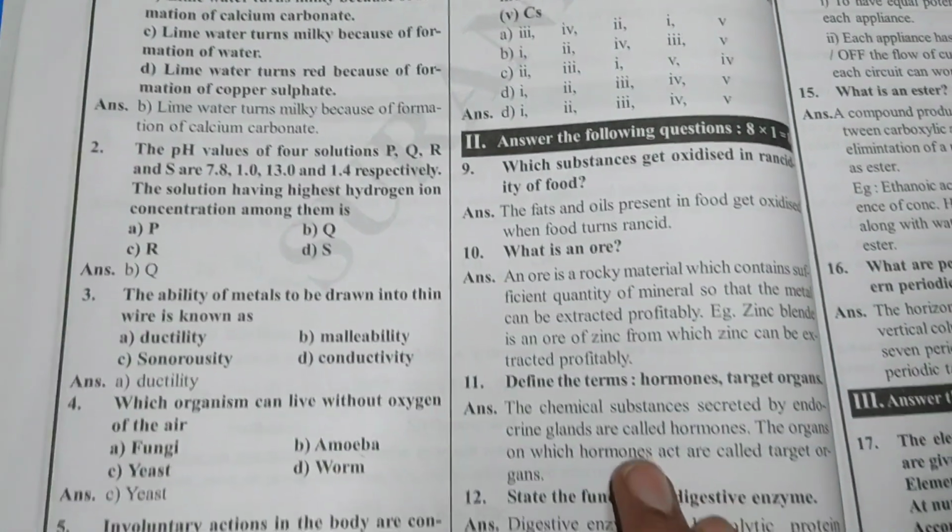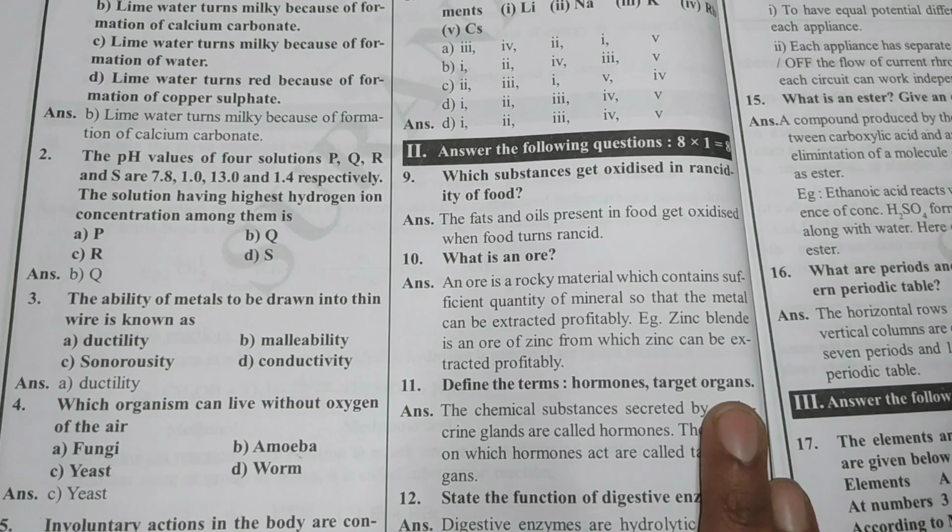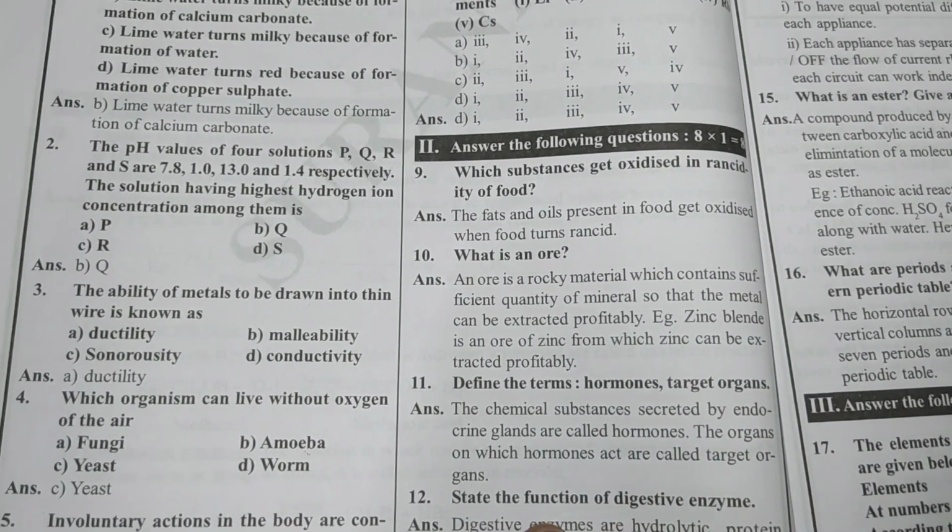So that is ore. Next, define the term hormones and target organs. What are hormones?